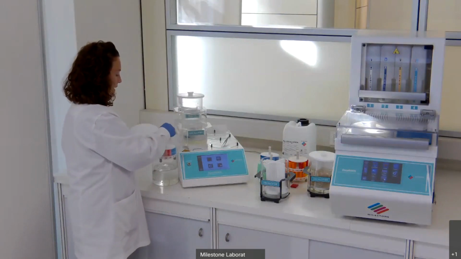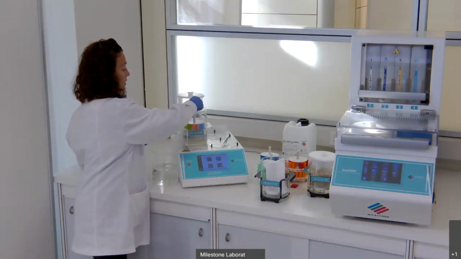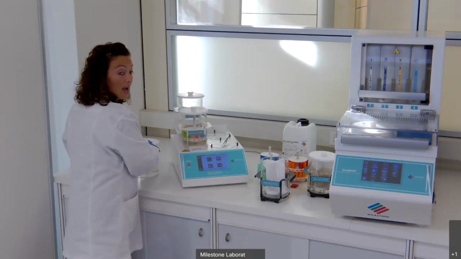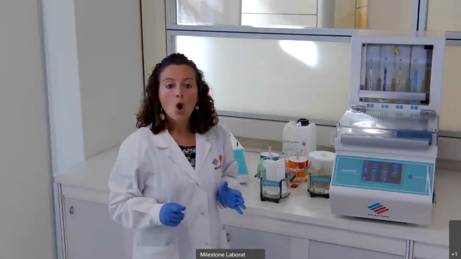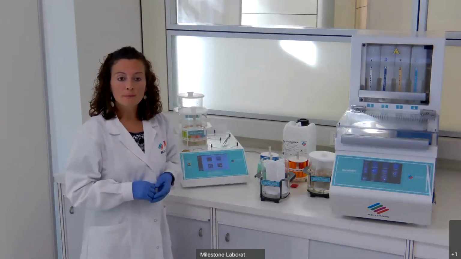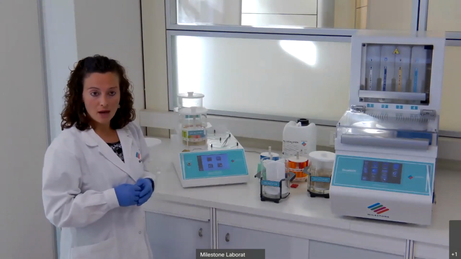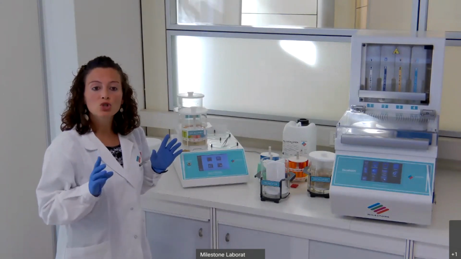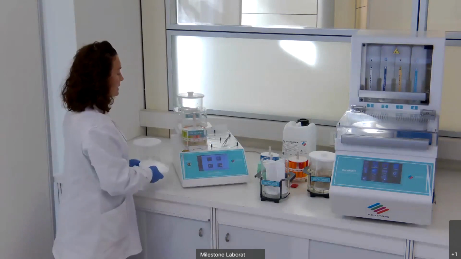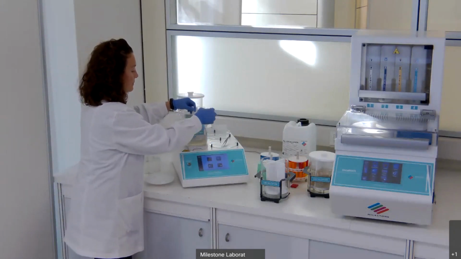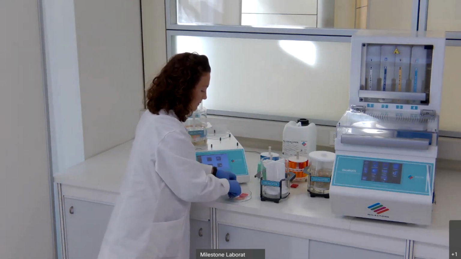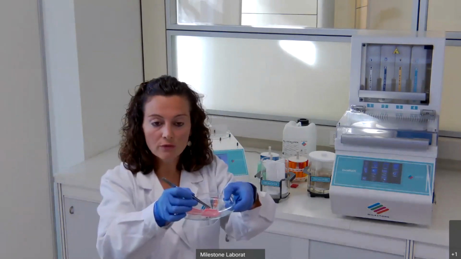Now, we can start our decalcification in the front position with time and temperature. When the unit reaches the time of the decalcification, it will emit a sound. It's possible to check the decalcification status in this lateral part. So the idea is to take out the specimen, open the cassette, and check the status of the decalcification.